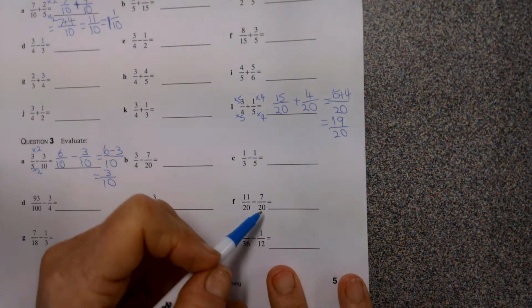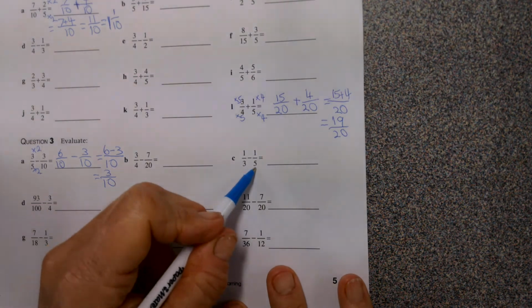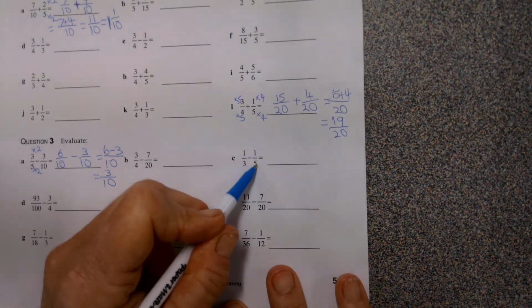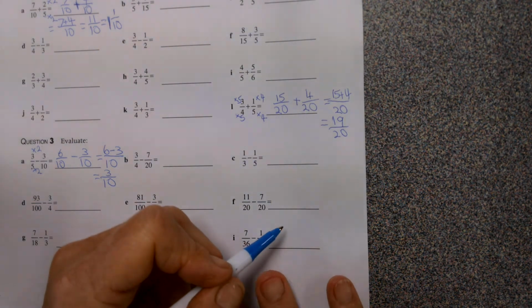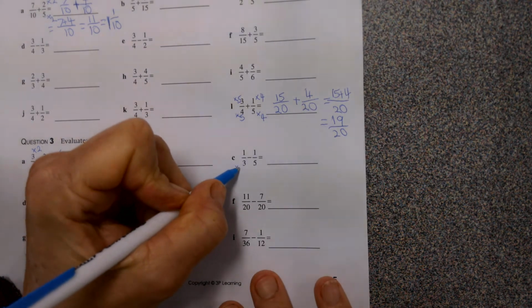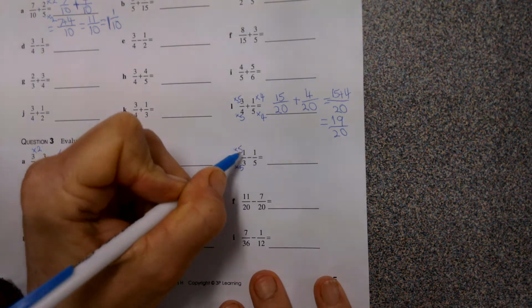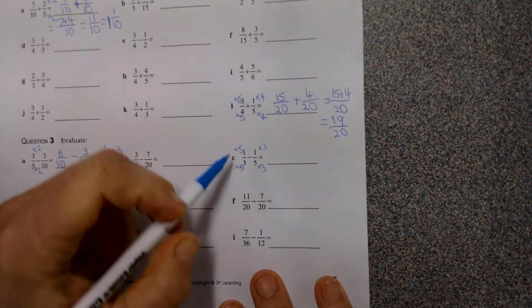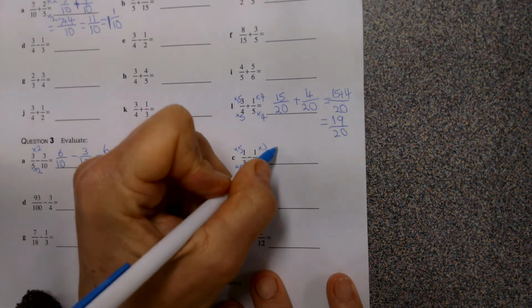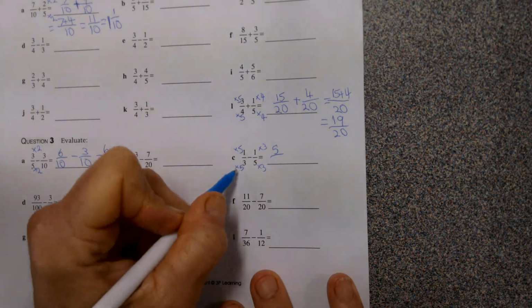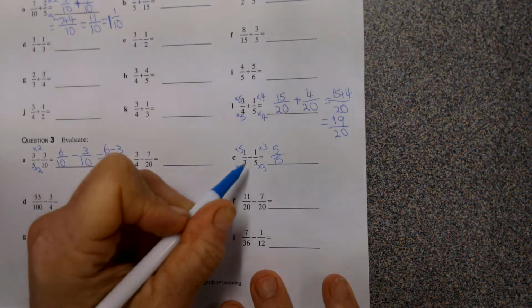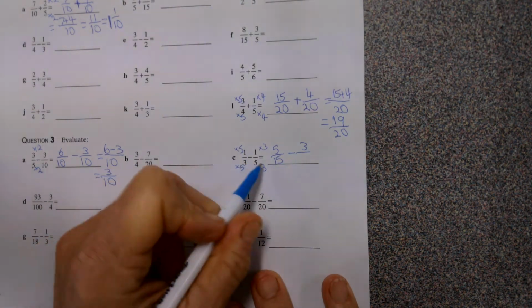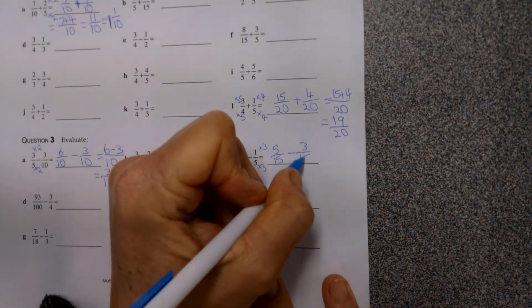1/3 minus 1/5. Now you look at that and you say, well, 3 doesn't go into 5, so I'll just have to multiply 3 by the 5 and multiply the 5 by the 3 to get the common denominator of 15. So I'm going to multiply top and bottom by 5, and on the other side multiply by 3. 5 times 1 is 5. 3 times 5 is 15, minus 1 times 3 is 3, and 5 times 3 is 15.